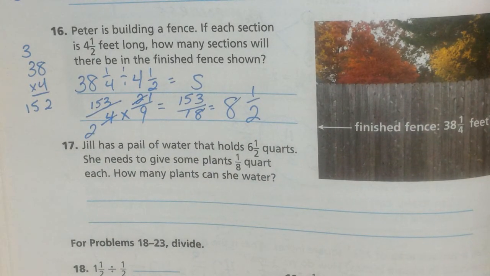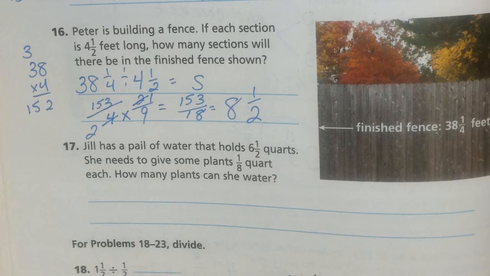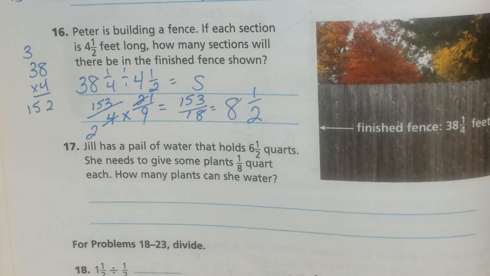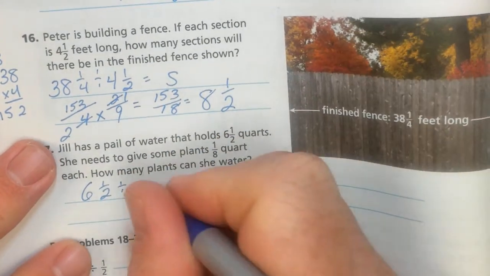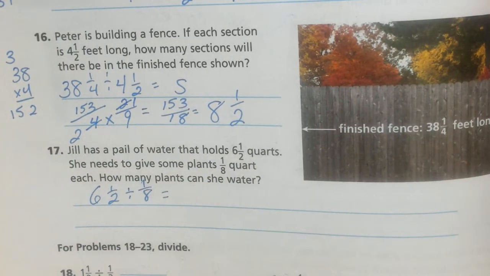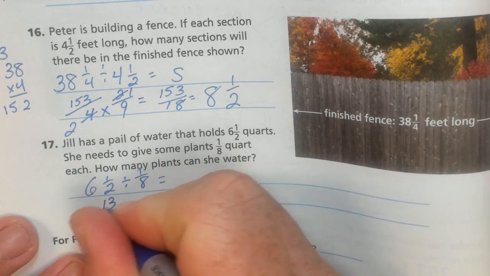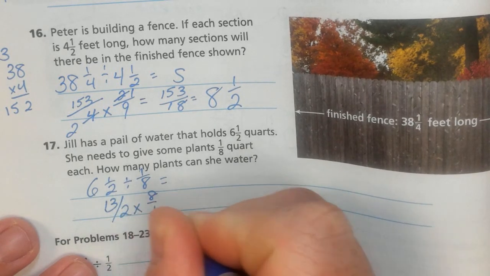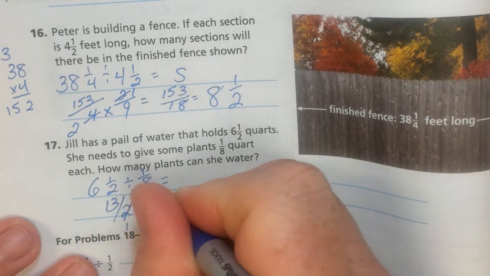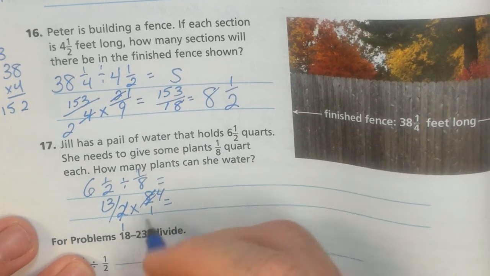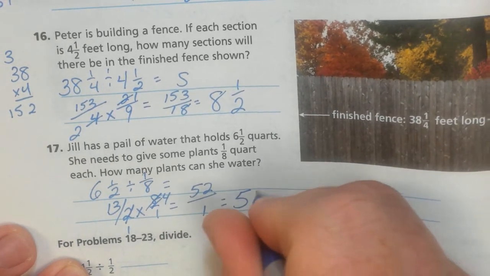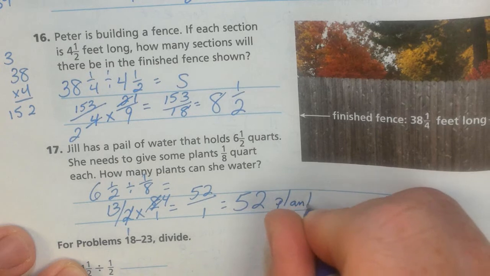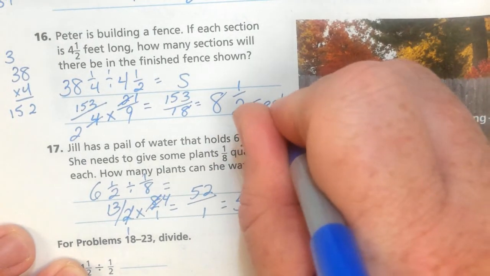All right, number 17. Jill has a pail of water that holds 6.5 quarts. She needs to give some plants 1/8 quart each. How many plants can she water? Okay, 6.5 divided by 1/8. My brain needs a break after that last problem. 6.5 would be 13 halves times 8 over 1. So 2 goes into 2 once, 2 goes into 8 4 times. So that's 13 times 4 is 52 over 1. So she could water 52 plants. Up here it should have been 8.5 sections. That label is important, right?